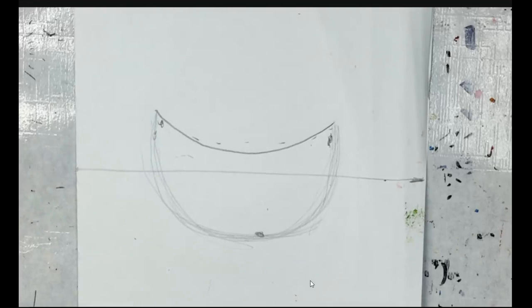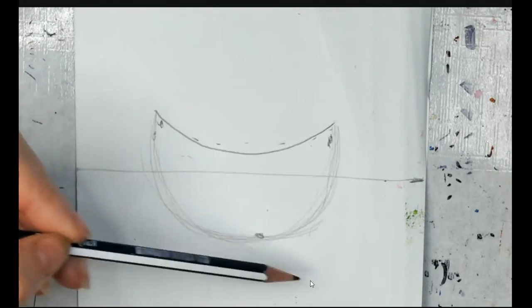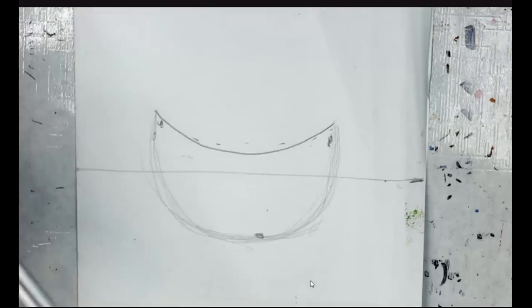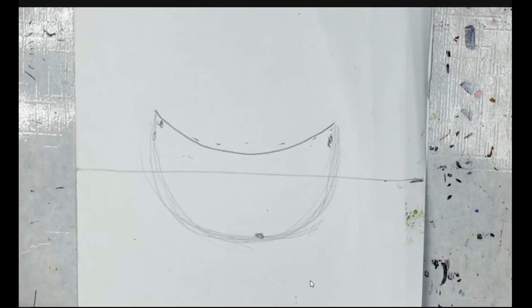Don't worry about making your lines too dark because we will be going over it with Sharpie, and then it won't really matter if you're using dark or light lines. What matters is when you start erasing the pencil marks and it's hard to do. So that's why we're doing light lines.